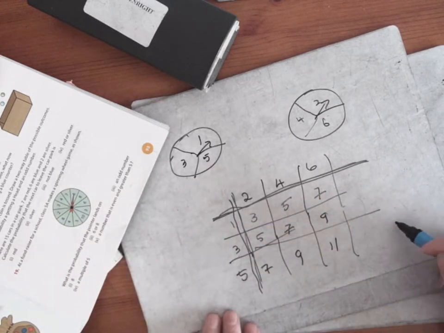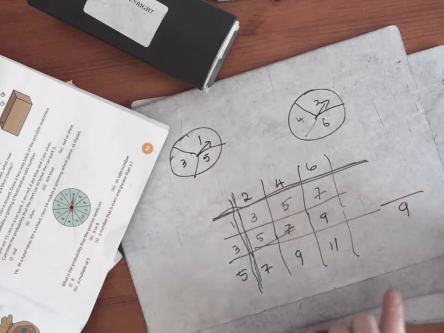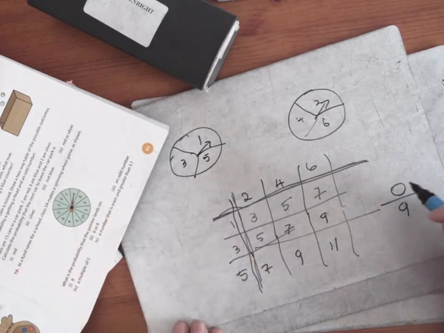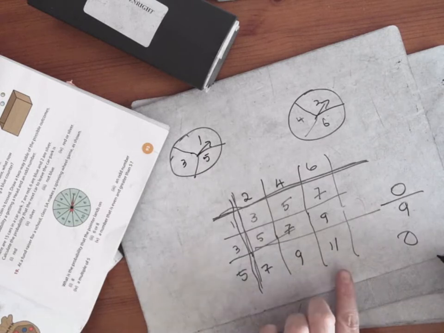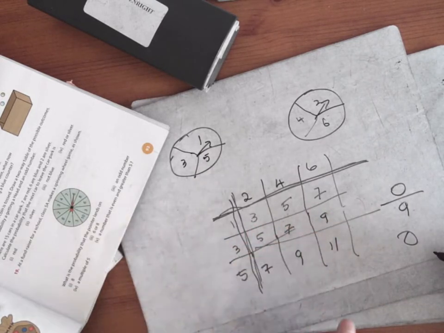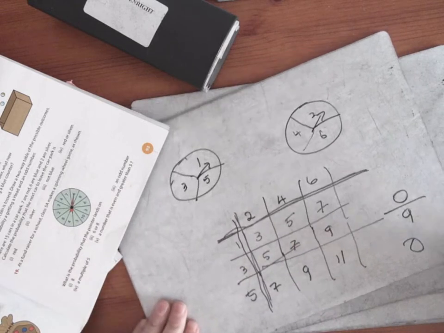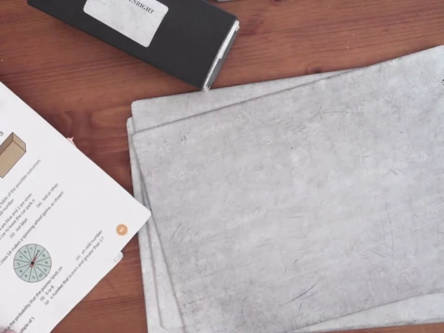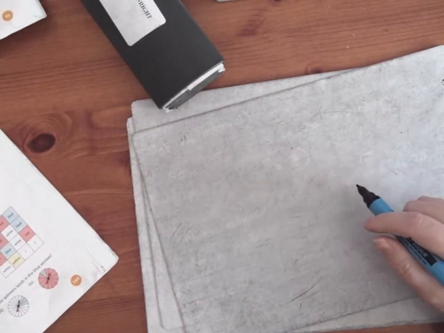So it says calculate the probability of getting an even number. So out of 9, how many are even? And the answer is 0, because none of them are even. So the answer is 0 out of 9, which is just 0. So you have no chance of getting an even number, because every single possible score you could get is odd.